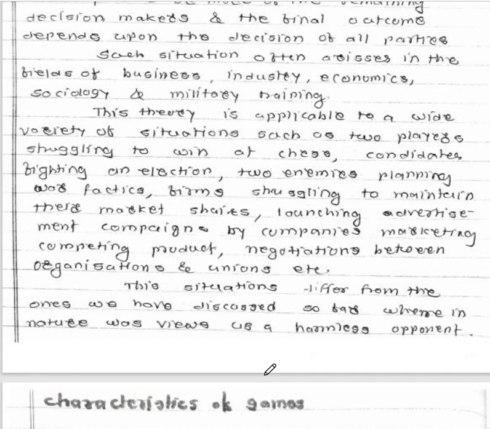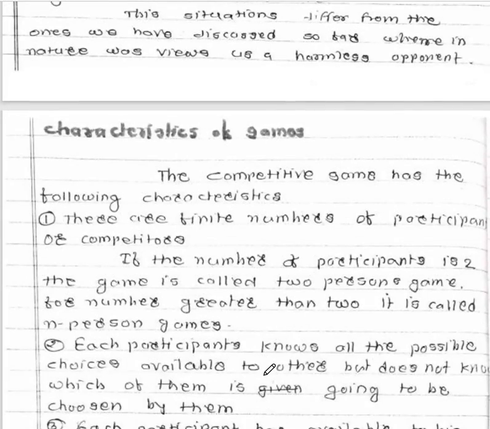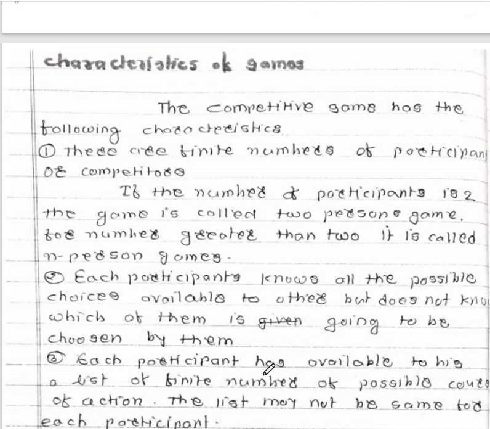Now we will see the characteristics of game theory. The competitive game has the following characteristics. The first characteristic is that there are a finite number of participants or competitors.